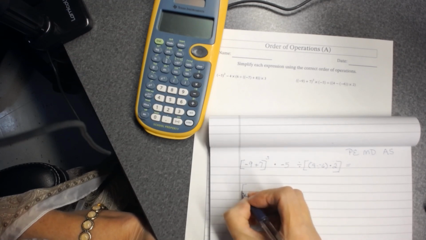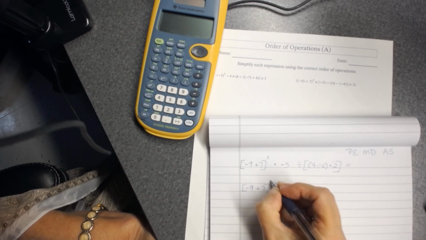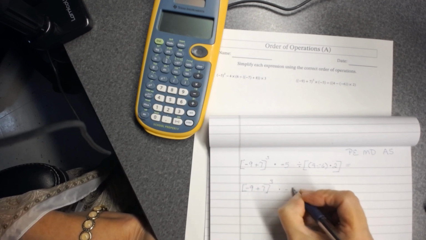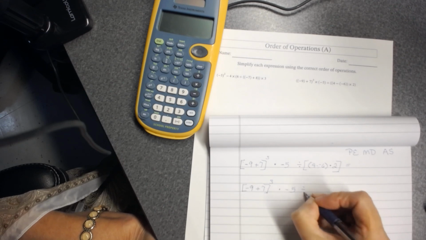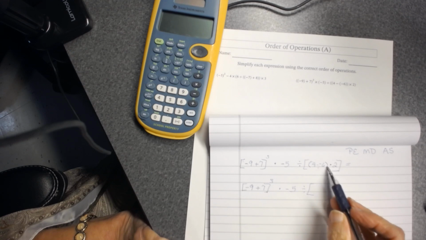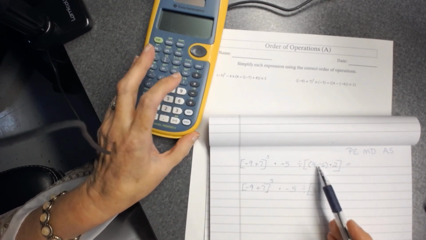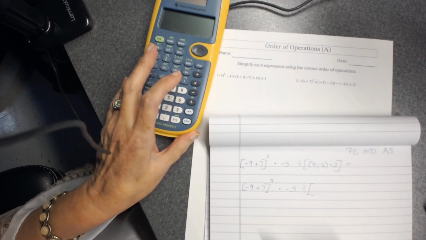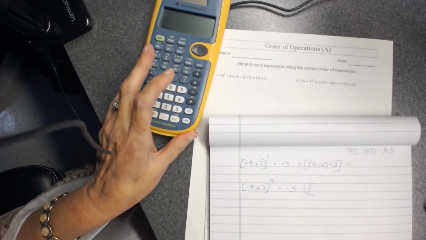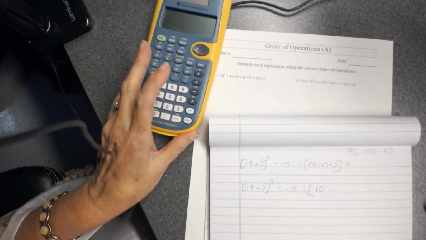Okay, so bring all this down. -5 plus 7 to the third power times -5 divided by 4 minus -6. Well, those two, a minus and a negative, are going to come together and make a plus sign. So 4 plus 6 is going to give us 10 right in there, right?